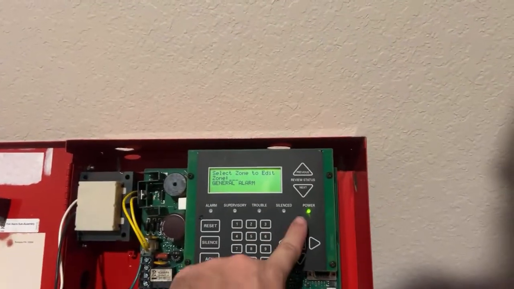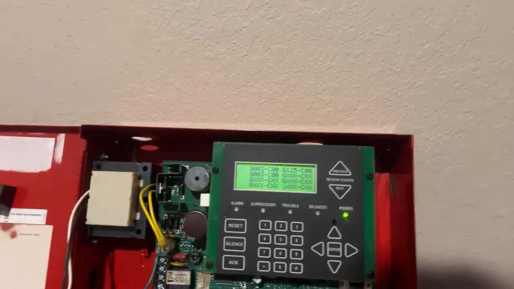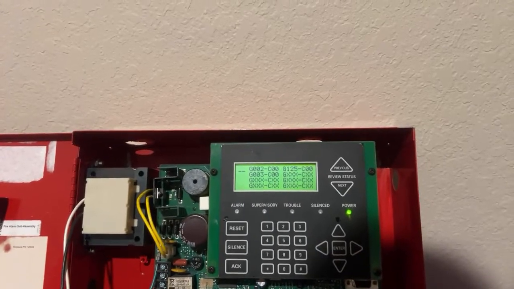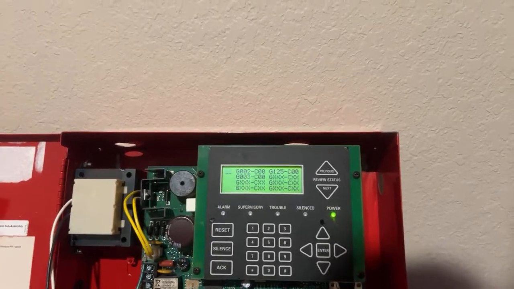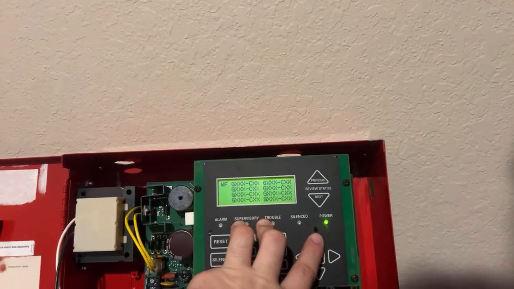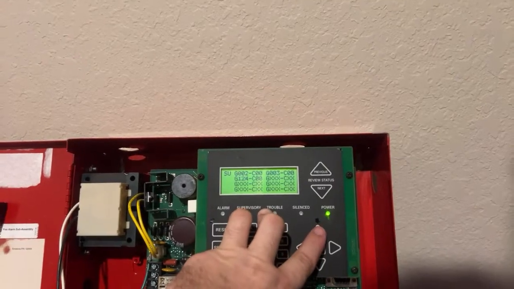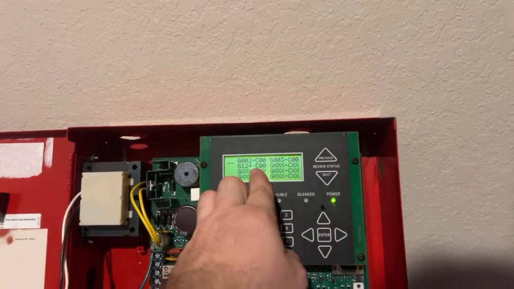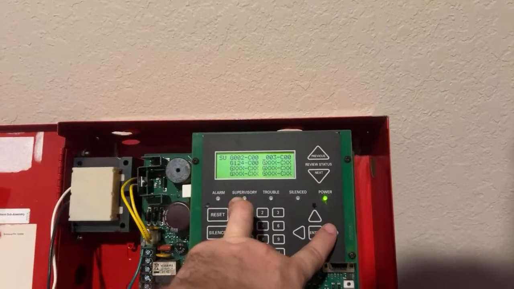Zone 1 is good. Let's go up to tornado. We want group 2, group 125, and group 3 for the manual pull. Yes, that's exactly what we want. But we also want to go up to supervisory and put it as 2, 3, and 124. And we'll do 125.